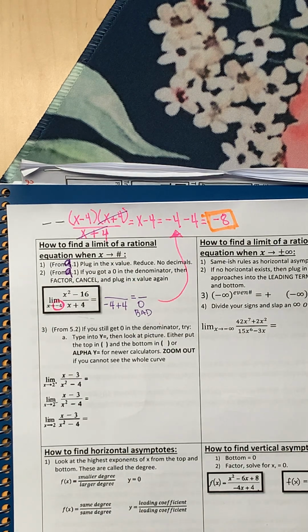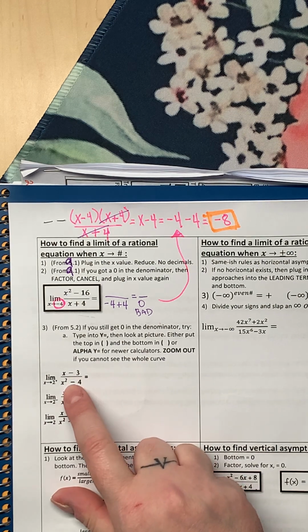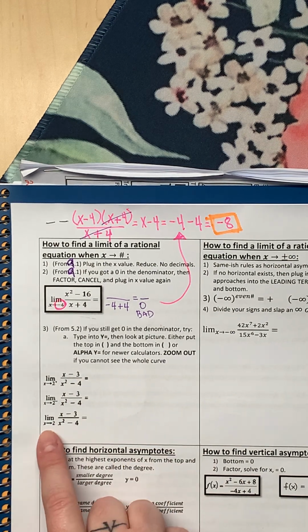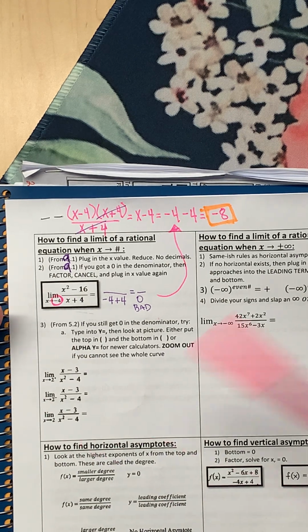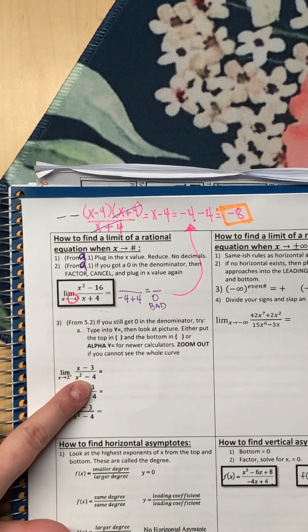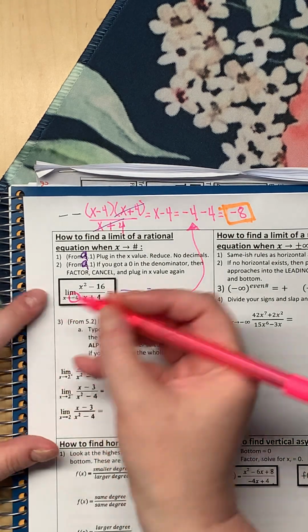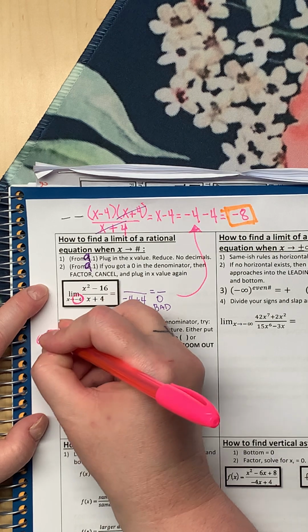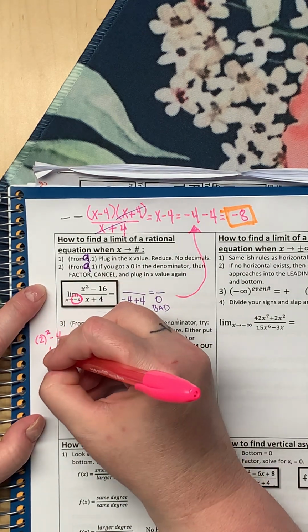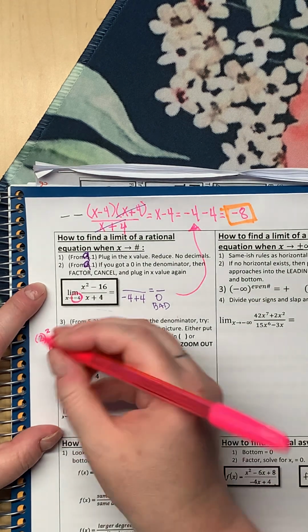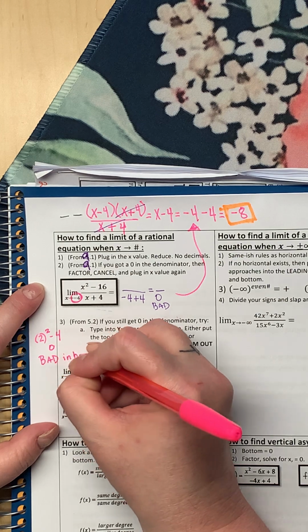Okay, so let's see here. If we look at these 3 problems, they say as x approaches 2. Well, if I plug in a 2 into this denominator, I'm going to get 2 squared minus 4. And that's 0. And that's bad to have if it's in the bottom.